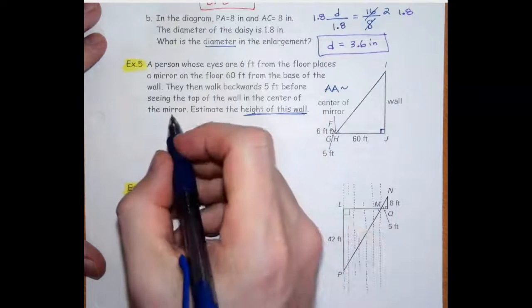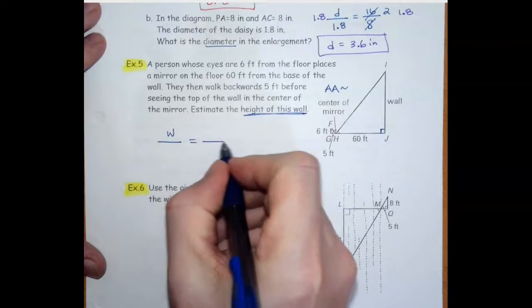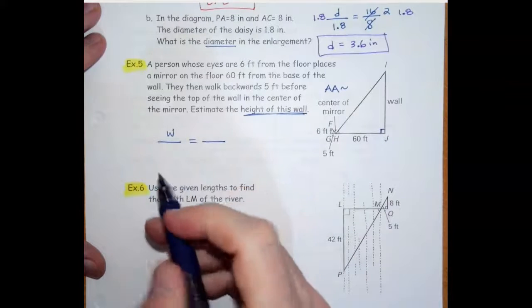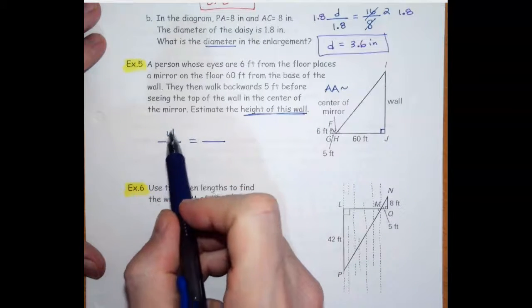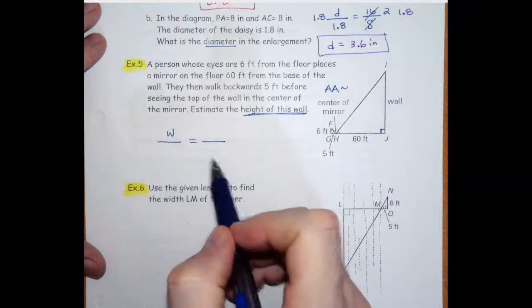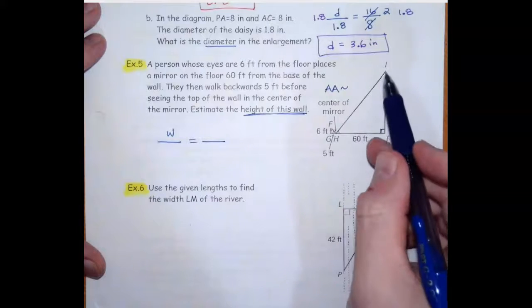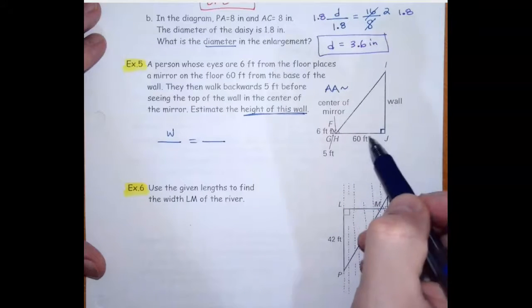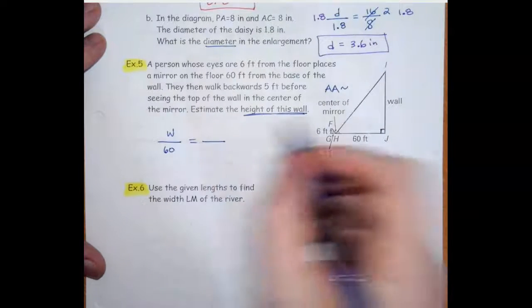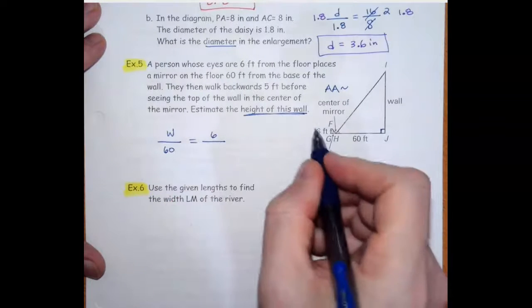We're trying to find the height of the wall, so I'm going to use W for the height of the wall, and we always suggest that you start with what you're trying to find in the first spot of the proportion, the extreme. These are the extremes, these are the means. And now we just need to match that up. So we could do the wall over 60. And if we do the wall over 60, then this needs to match up, so that would be 6 over 5.